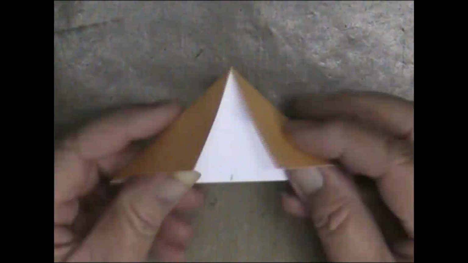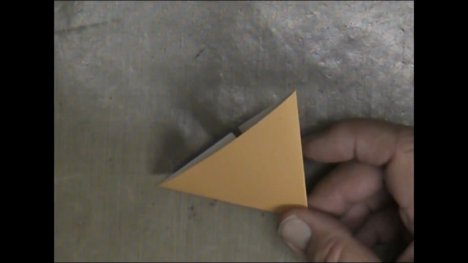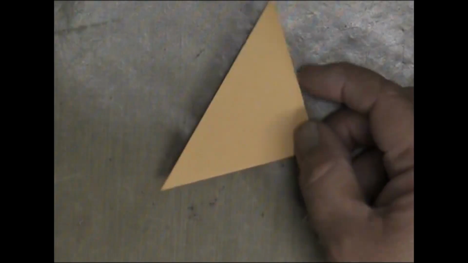Okay. Now, what I do, because I don't like these ugly split sections at the back, is I cut a piece of paper, just a triangle to go inside.